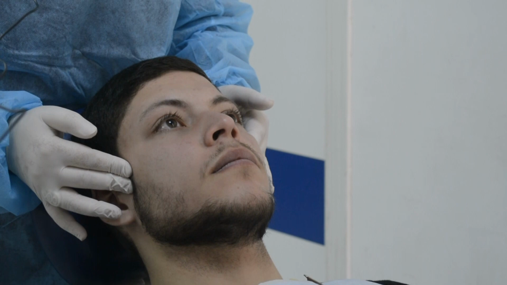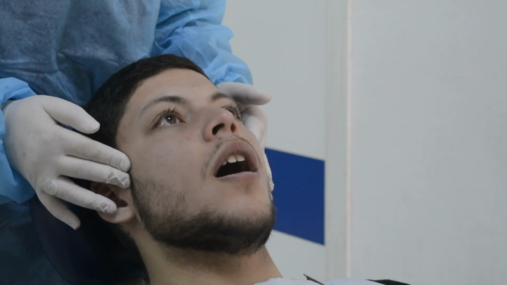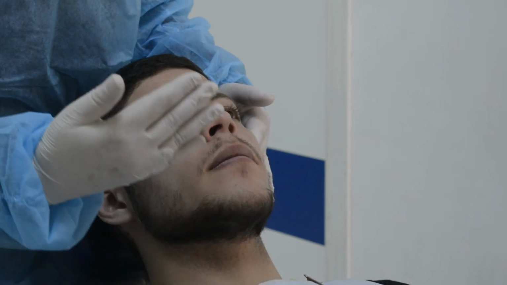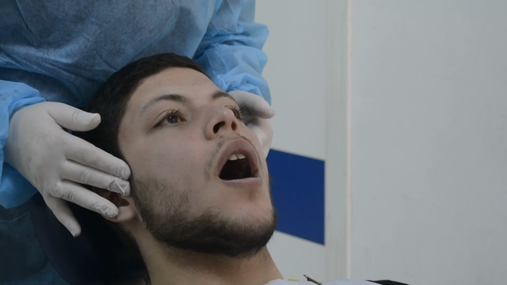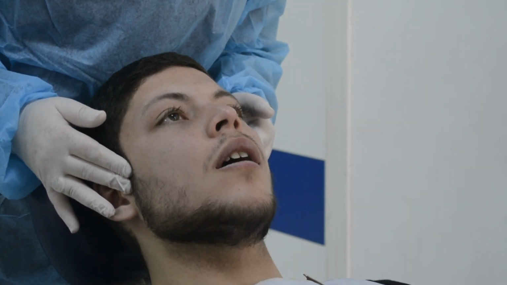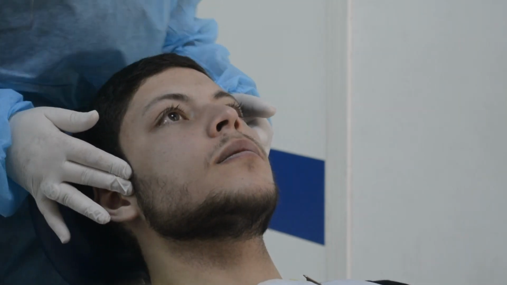And then I ask the patient to open and close. Open. Now please open and close 5 times to the maximum opening and close back. More, maximum. Yes. More.